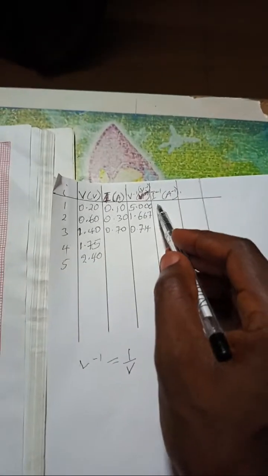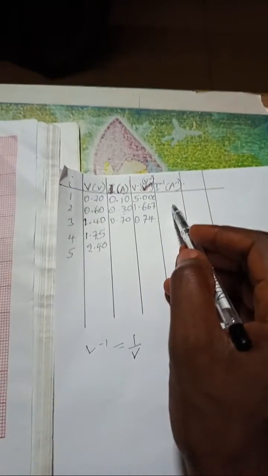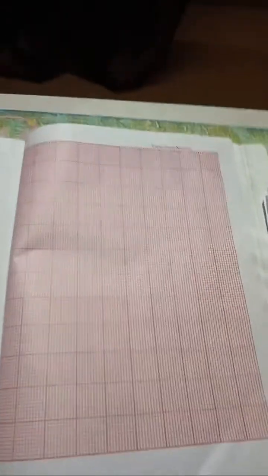So this one also, you do it the same way. You divide 1 divided by this, you write it here. And that's all to cater for that. So let us check one other one, and we call it a day.